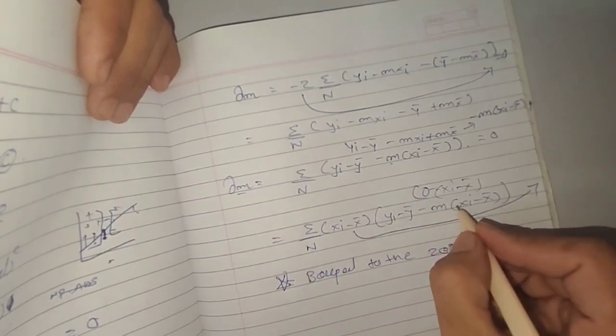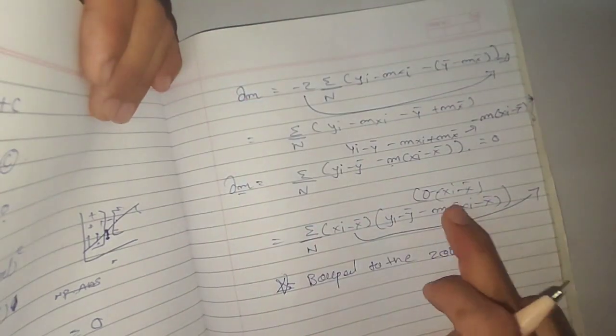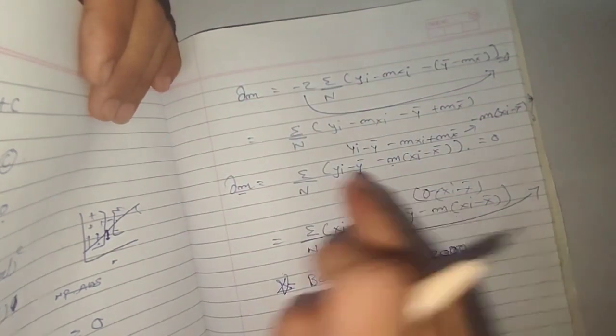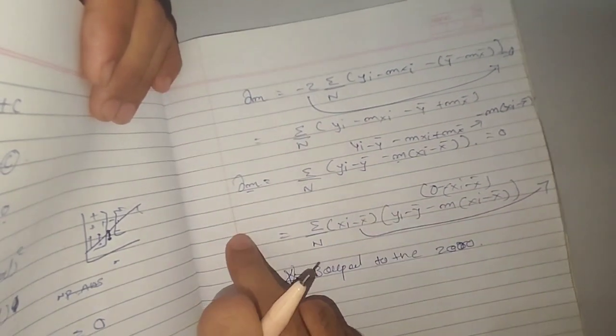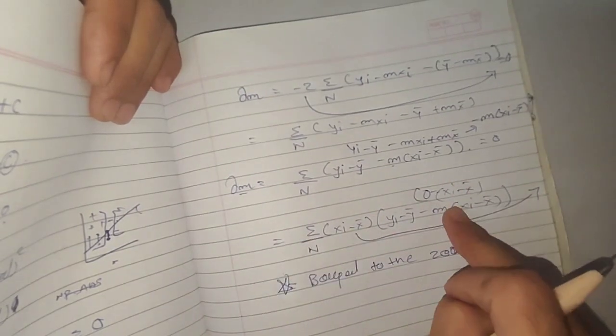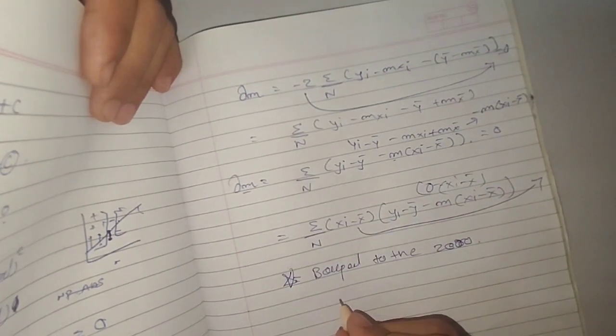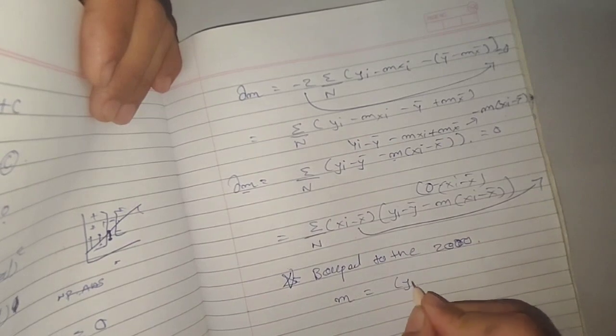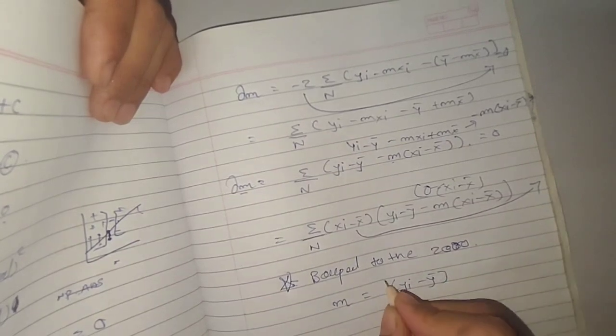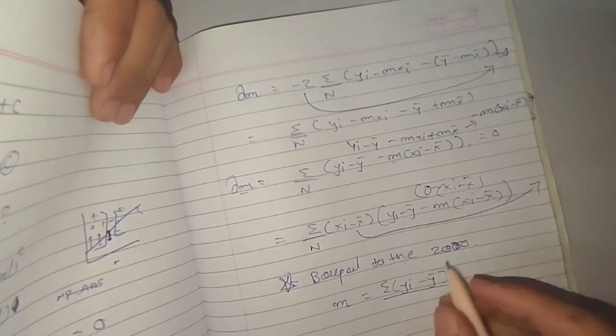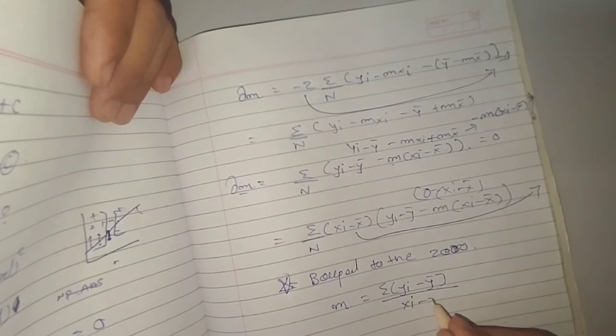And we have minus m xi, minus m goes there, yi remains there, m is going to be positive, so this is multiplication, this goes down, so we will be left with sigma, which is always of course there, of yi minus y bar divided by xi minus x bar.